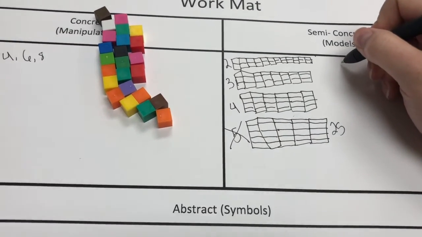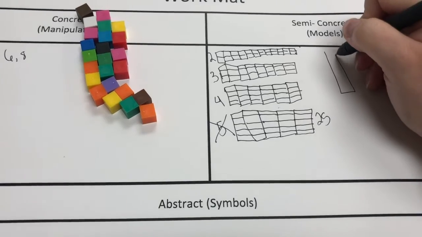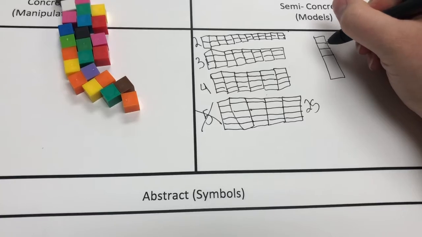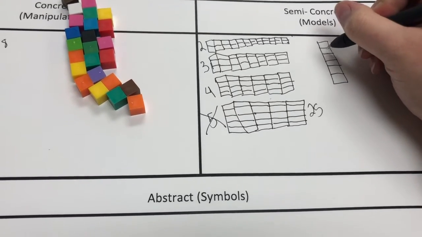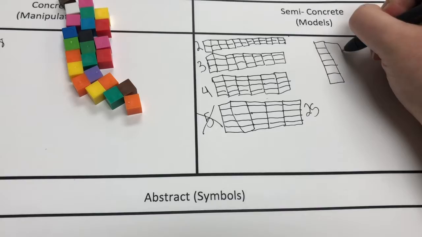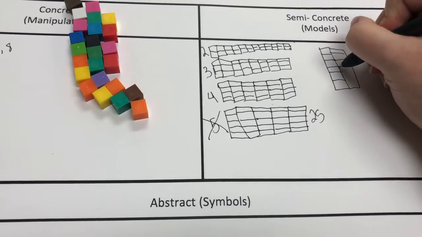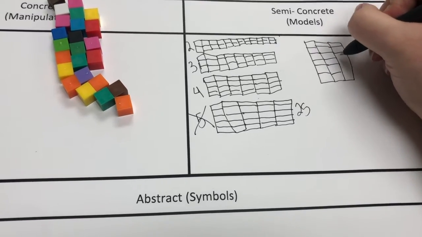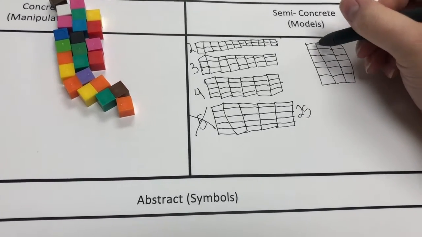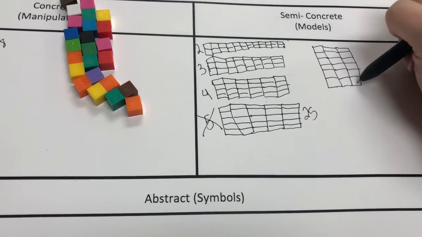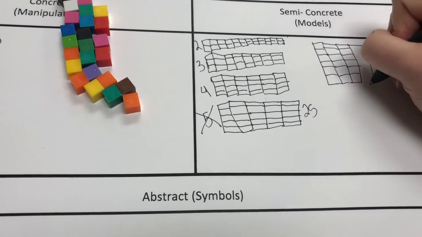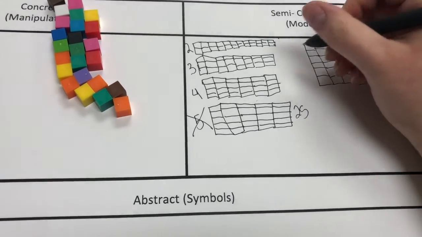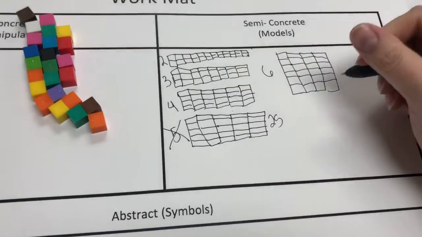So let's do 6, because we're looking at the divisibility rules 2 through 10 today. So there's a group of 6. So this is 6, 12, 18, and then here makes 24. So we know that 24 is divisible by 6.